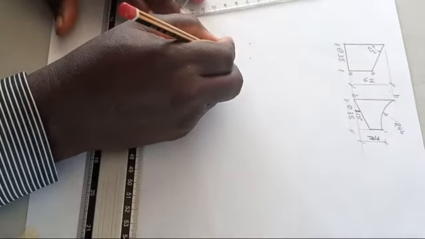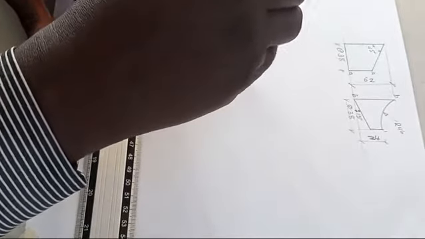So we still cannot use that point because we need to draw our cylinder upward. So let's move it a little bit downward. Let's say here. So we are 38.